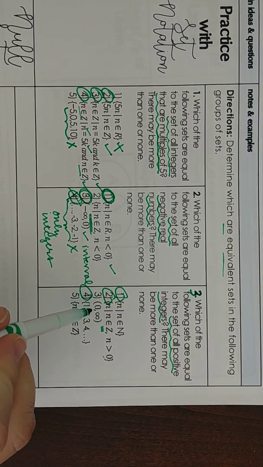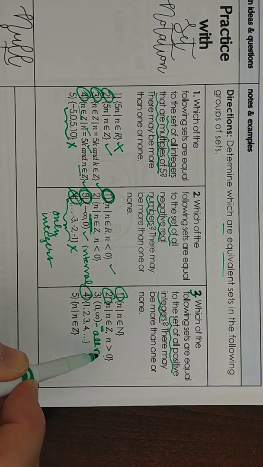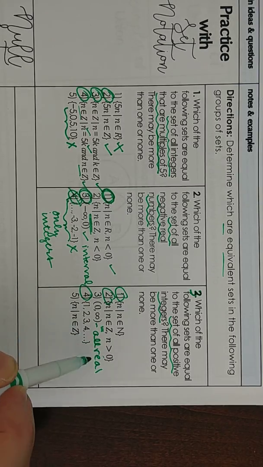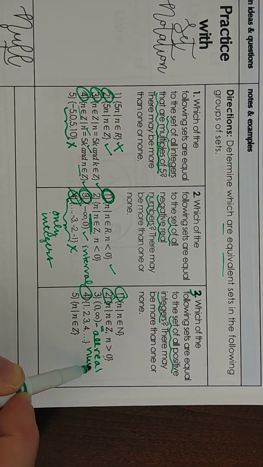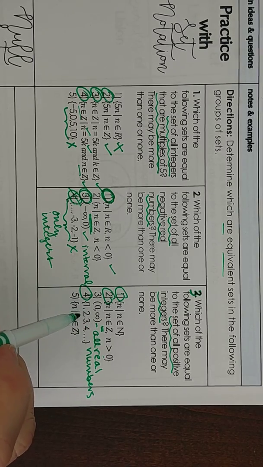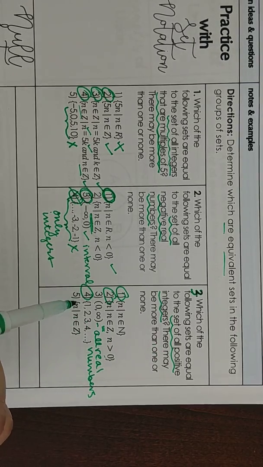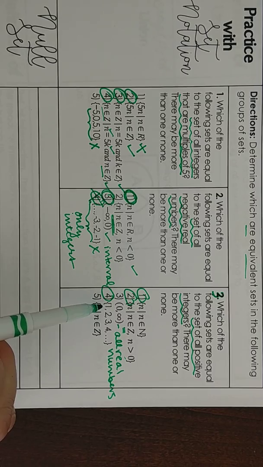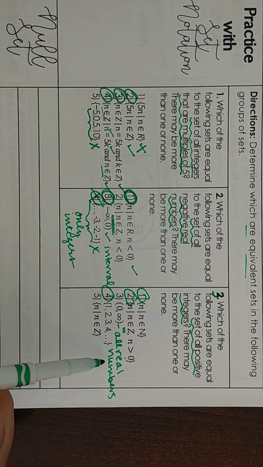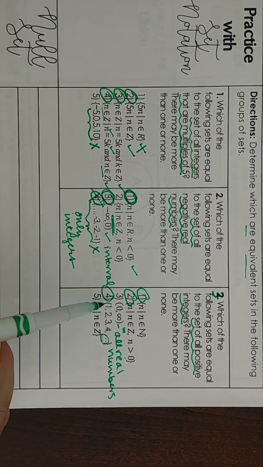Number 3 includes more than just integers. So this is all real numbers. When it's written in interval notation, all of the real numbers are included. So since it's not limited to just the integers, this is not equivalent to the set that is described above. Number 4 starts with 1 and starts listing the counting numbers to infinity. The ellipsis indicates that this is going to keep going. So this would be all the positive integers.